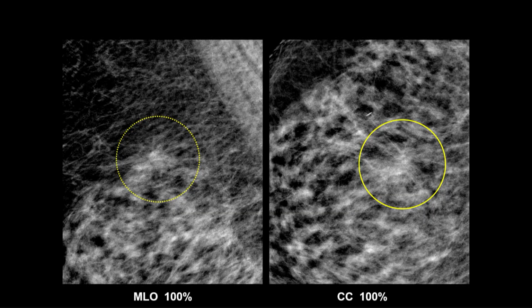All right. So here's our finding, and when you look at it up close, there's suggestion of distortion, especially on the CC view. There's little lines coming out from it, and that's suggestion of architectural distortion. I like at screening to use the word suggestion, because I like to give flexibility to the radiologist who's doing the diagnostic workup to say, no, there's really nothing there.